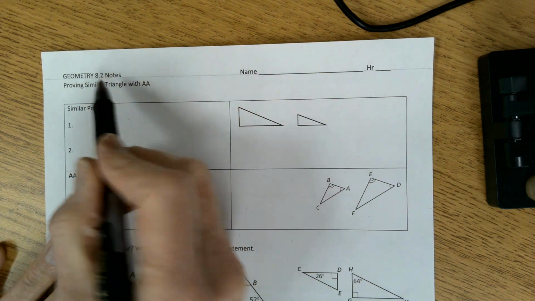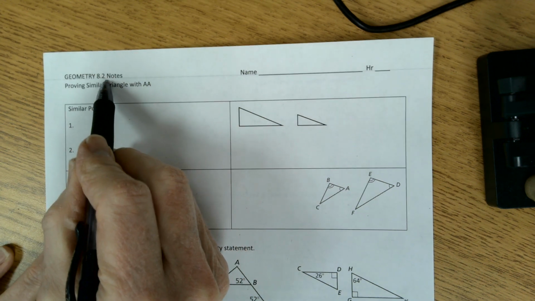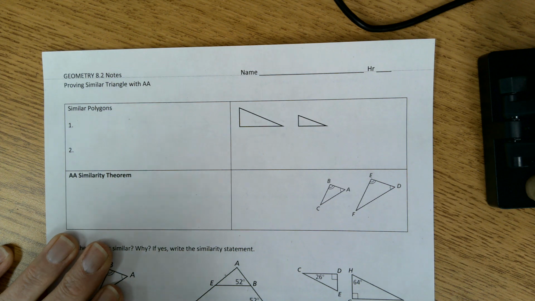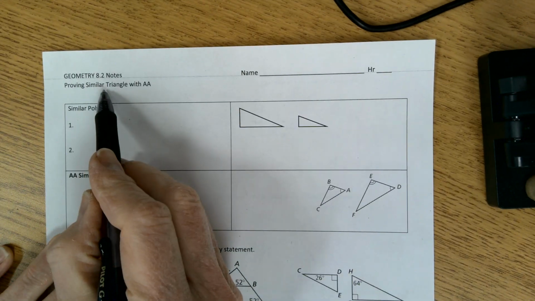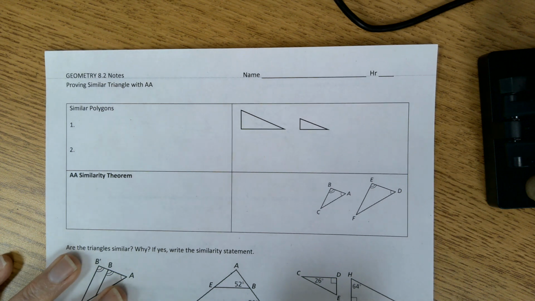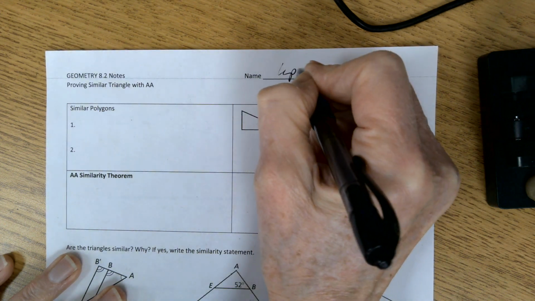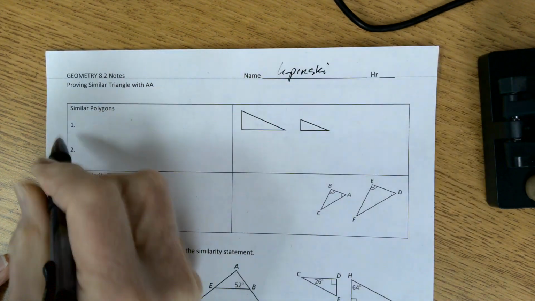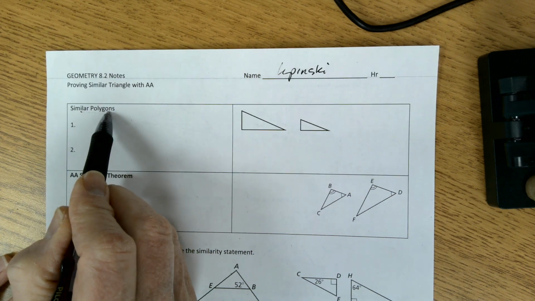Hey guys, we're going to work on 8.2. This will be proving that triangles are similar, and we're going to learn a theorem called angle-angle. It's not bad. Okay, this part we talked about last class.